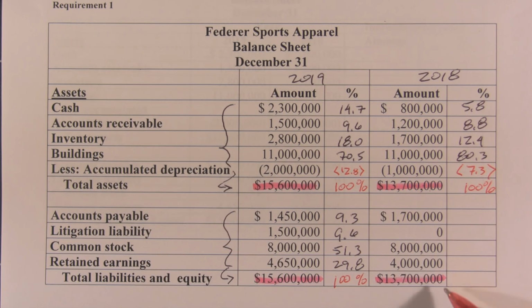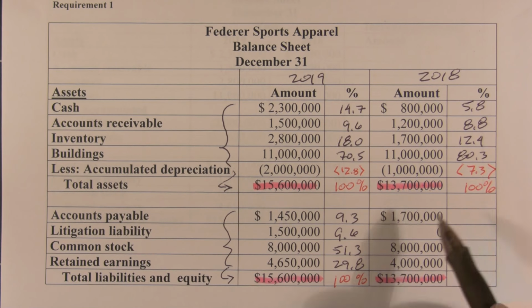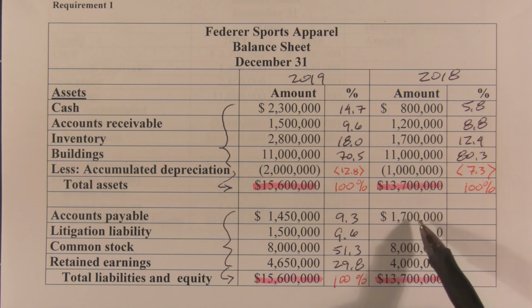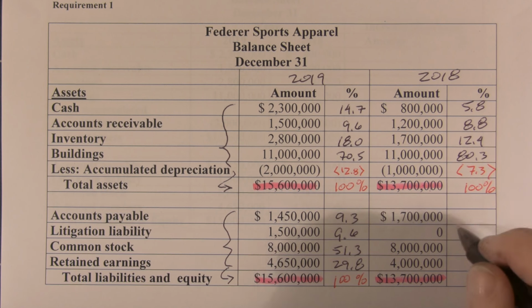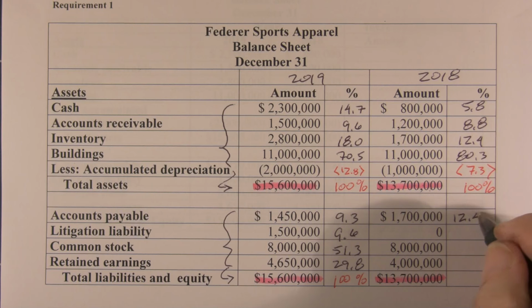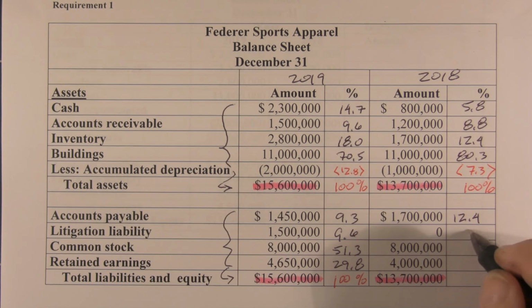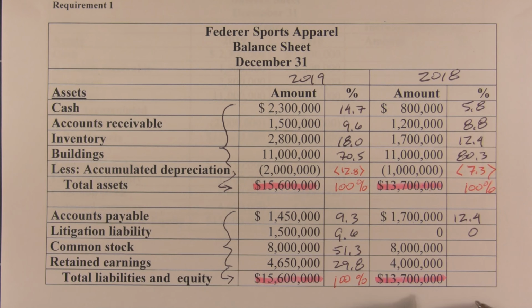Now we're going to do the same thing down below for our payables. What percentage of our total liabilities and equities is our accounts payable, 1,700,000 divided by 13,700,000, 12.4%. 13 million into 0 goes 0 times.